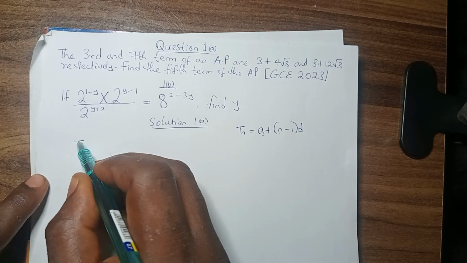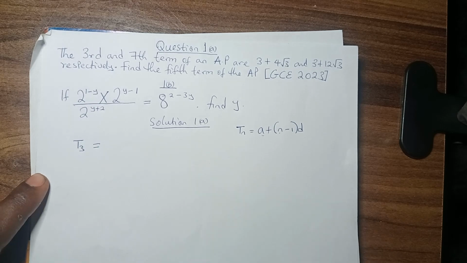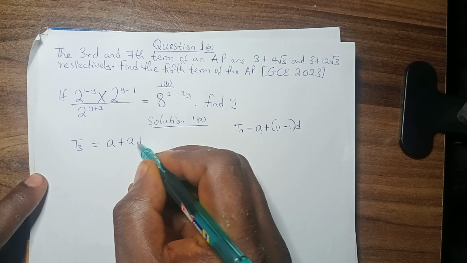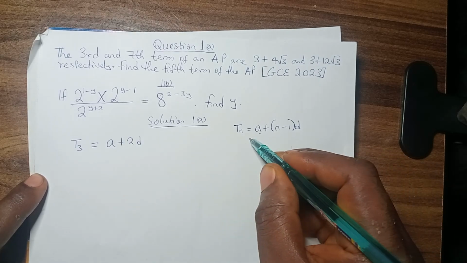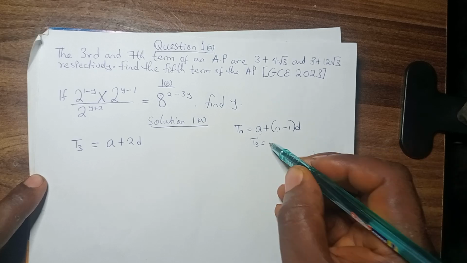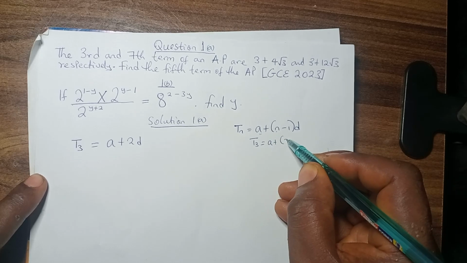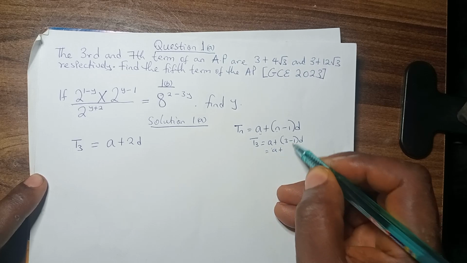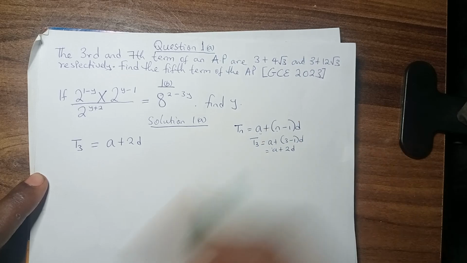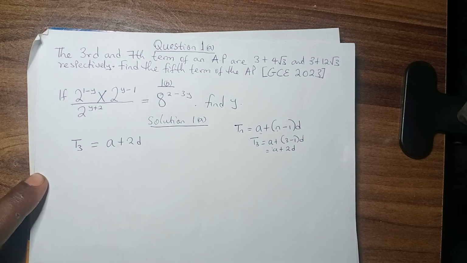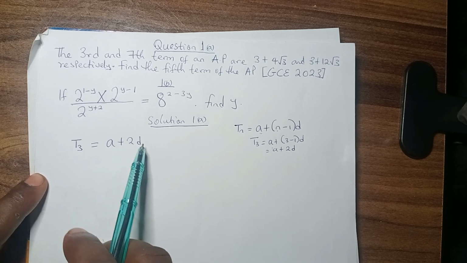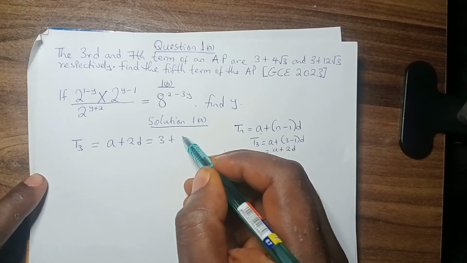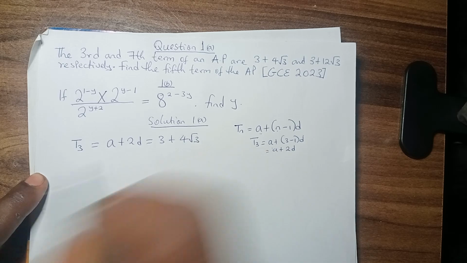So for the third term, the formula is a plus 2d. How did I get a plus 2d? If you look at it this way, a plus bracket 3 minus 1 d, which will give you a plus, 3 minus 1 is 2, a plus 2d. So that's how I got the formula. So the third term is a plus 2d, and is equal to 3 plus 4 root 3.